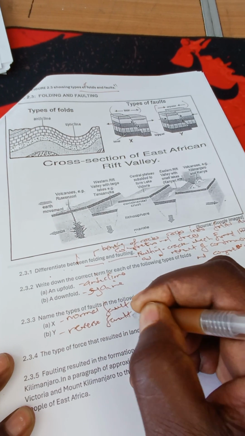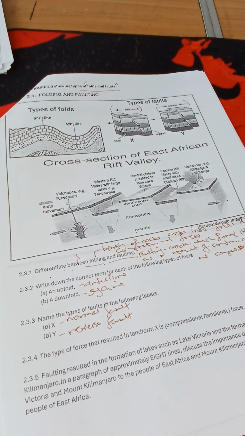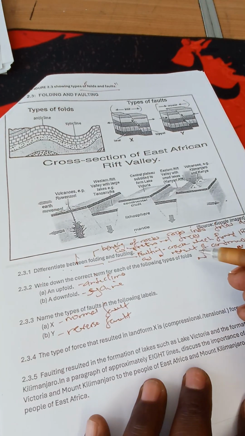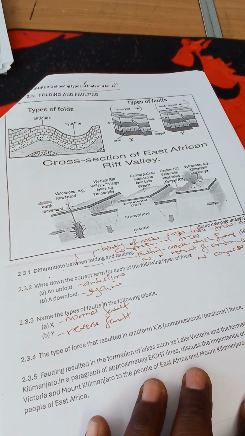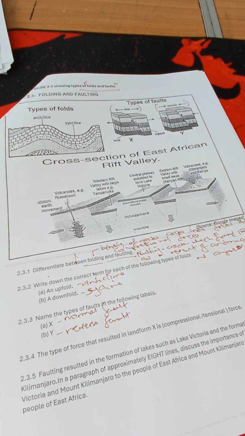Remember, we said that faulting is a tear or a crack that happens due to tensional and compressional forces. So that's basically what we are talking about. It's under the force of compression. So under both tension and compression, a fault is created as a result, a crack or line of weakness, as a result of the movement that takes place, be it tensional or compressional forces. That's basically what we are talking about.